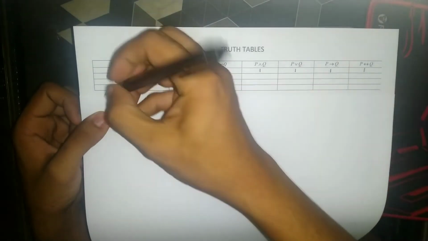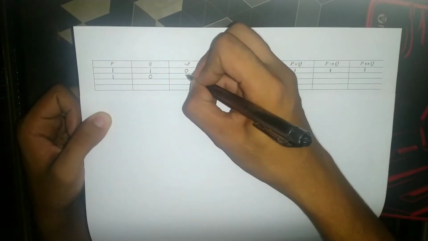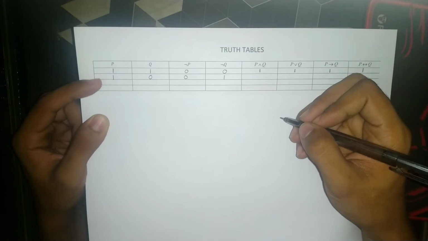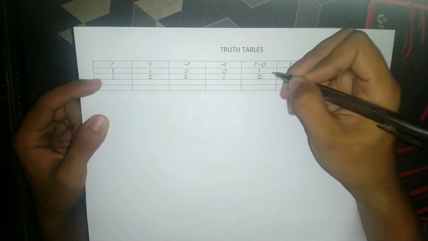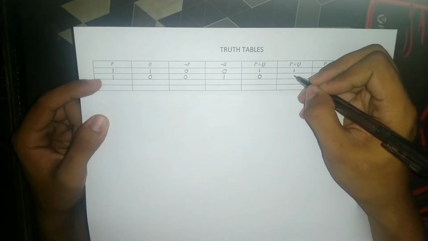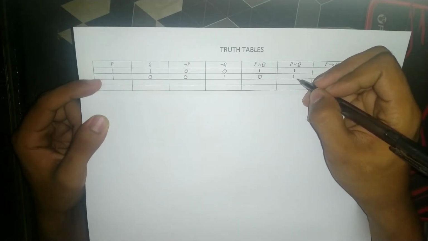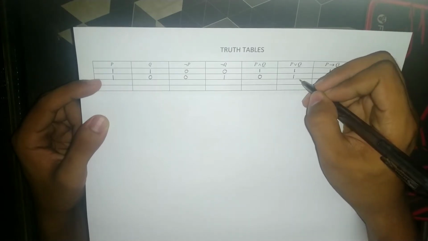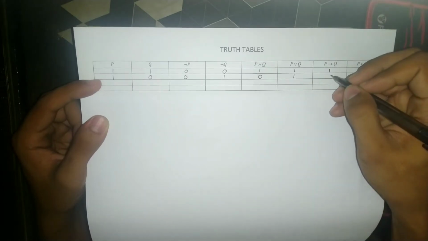Now, let's say P is true and Q is false. So this would still be false. This would be true. If one of them is false, P and Q will automatically be false. P or Q is still true. So let's say apples and oranges. If the fruit is an apple, then it is not an orange. But the statement is still true because it says apple or orange.